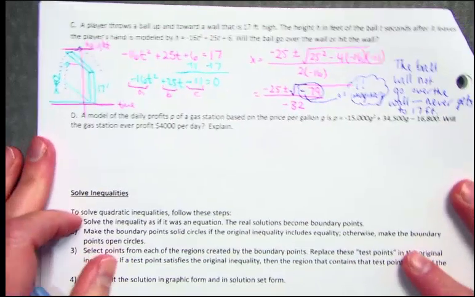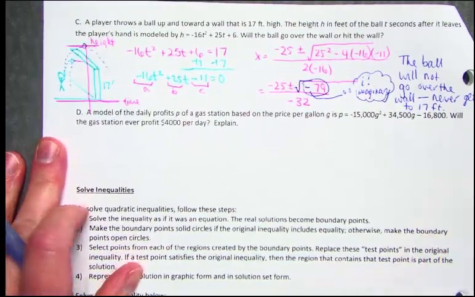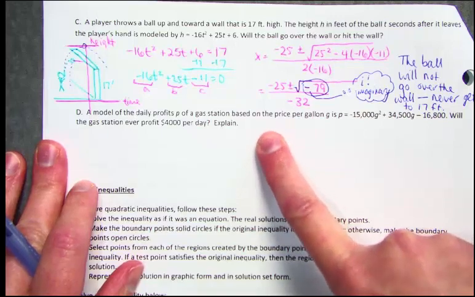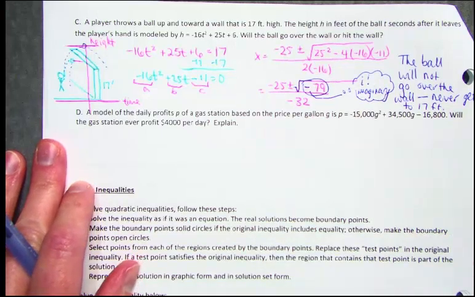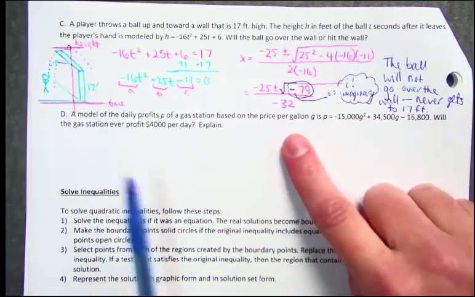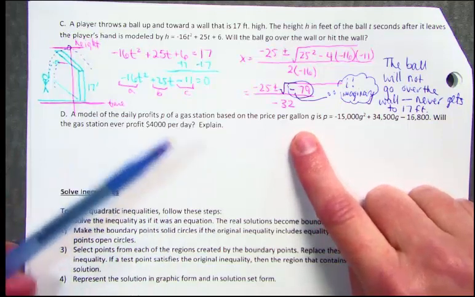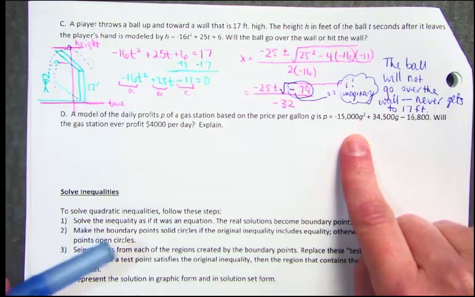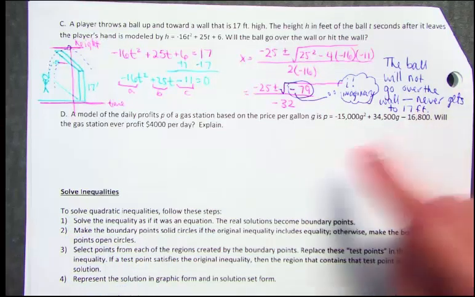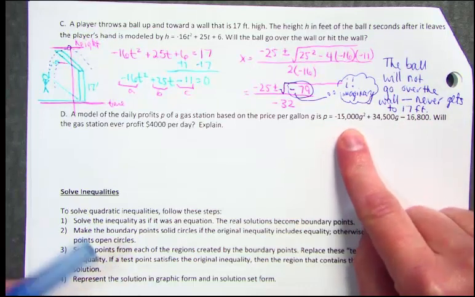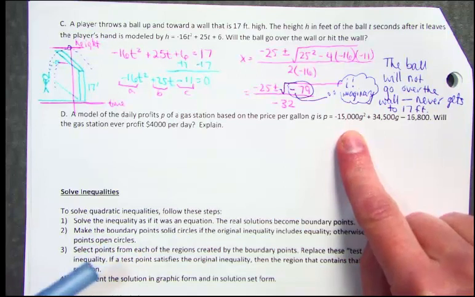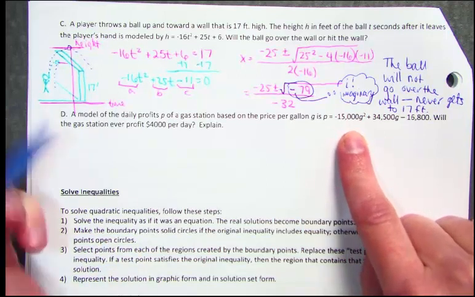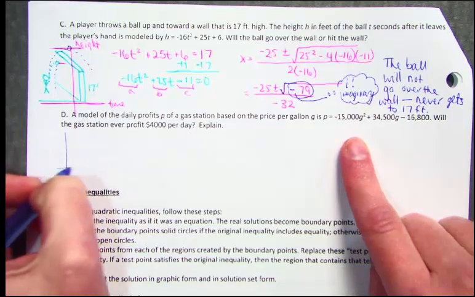Businesses will use these quadratic equations as well because they can model things like profits. So this gas station is modeling their profits based on the price per gallon of gas. It makes sense that the more they can charge per gallon of gas, the more gas they'll sell and the more money they might make. But if the price of gas goes too high, they'll sell fewer gallons of gas, even at that higher price, and they might not make as much profit. So their profits can do the same thing.